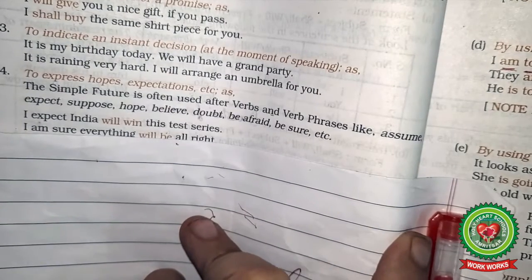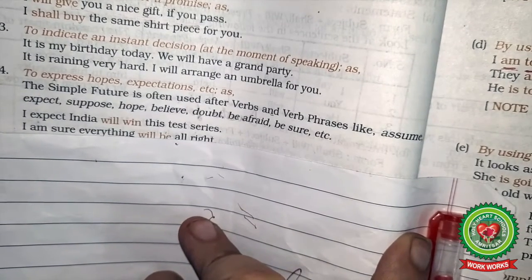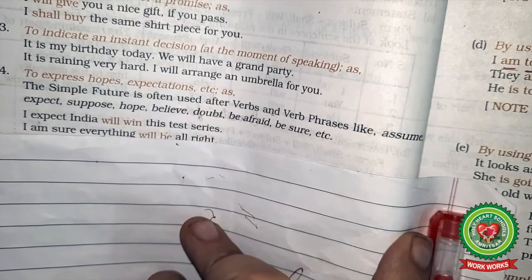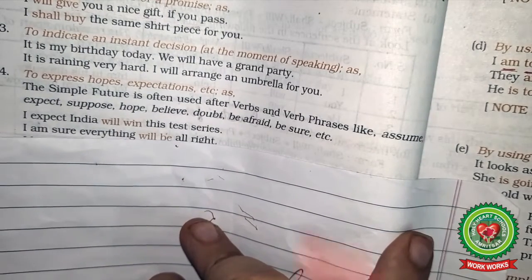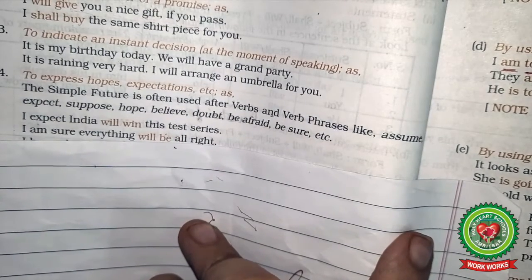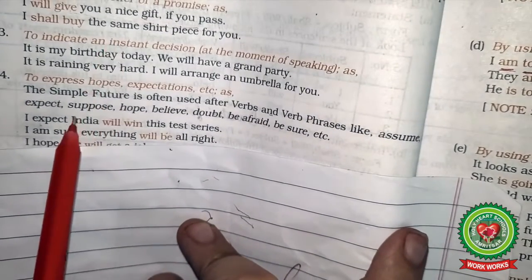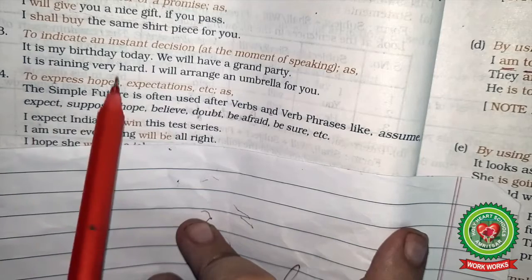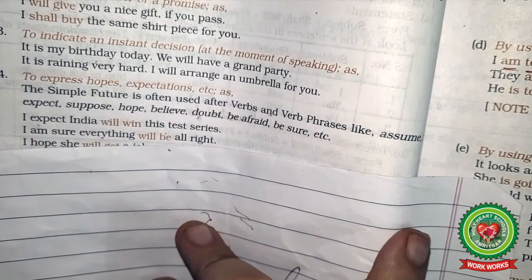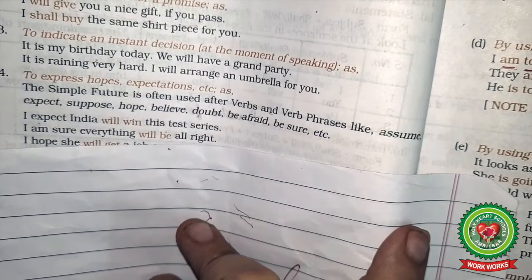When we have to express our expectations or hope or any belief or doubt, we use simple future tense, as in, I expect India will win this test series. Students, if you carefully observe these sentences, as I'm speaking again, we are using will or shall as the helping verb and the verb in its present form.